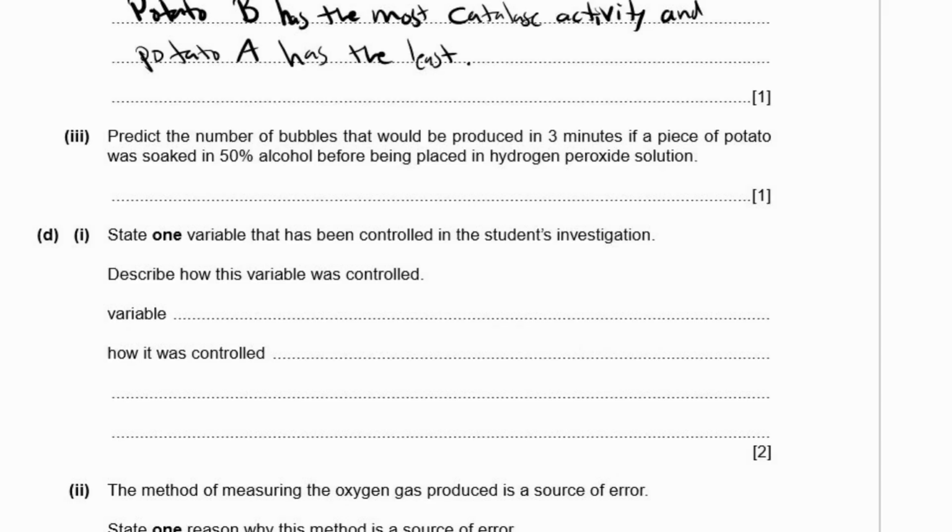3. Predict the number of bubbles that would be produced in 3 minutes if a piece of potato was soaked in 50% alcohol before being placed in hydrogen peroxide solution. So you know that at 20% alcohol, then it was 4 bubbles produced. So you have to guess how many bubbles are produced if there's 50% alcohol. Okay, so it is a guess, but you know that if it's 50% alcohol, it reduces the catalase activity. So anywhere between 0 and 4 is okay. You could say it'll be the same as at 20% alcohol, or you could say it would be less.